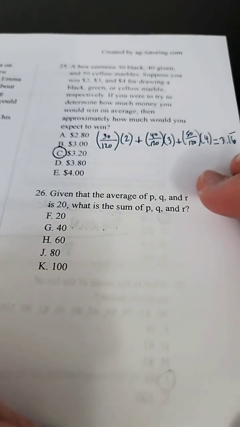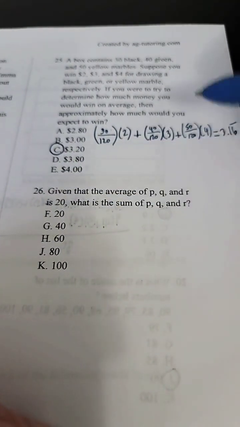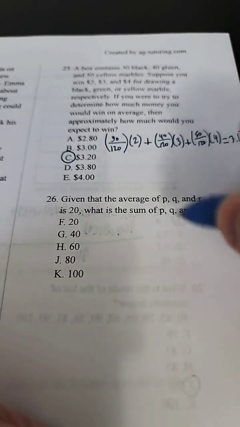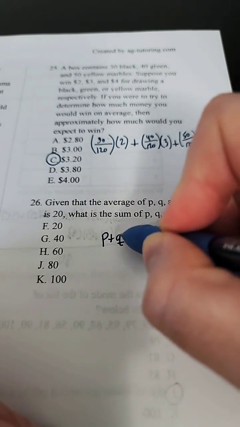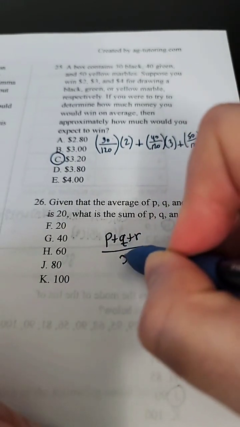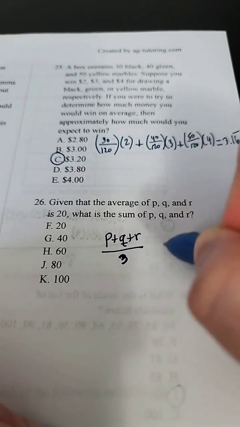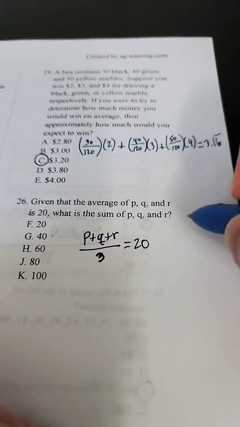Let's go to number 26. It says, given that the average of P, Q, and R is 20, what is the sum of P, Q, and R? So average is mean, so P plus Q plus R, because for mean we just add it all up and divide by how many, which is 3. There's 3 in a list. Has to equal 20.